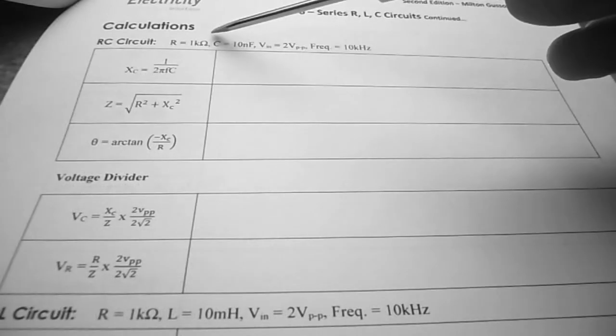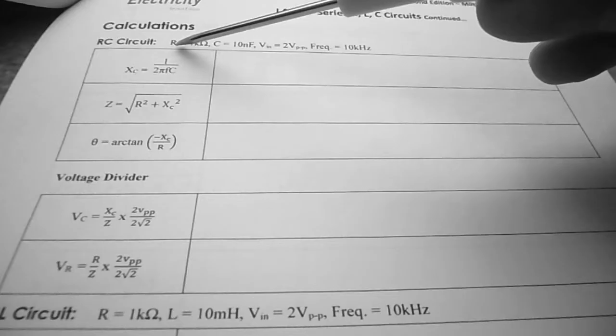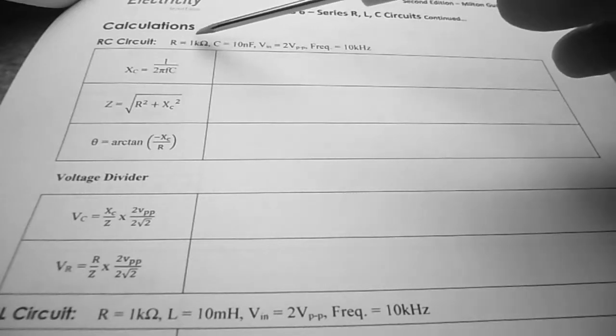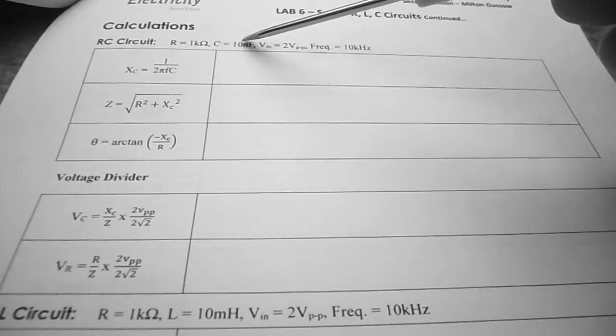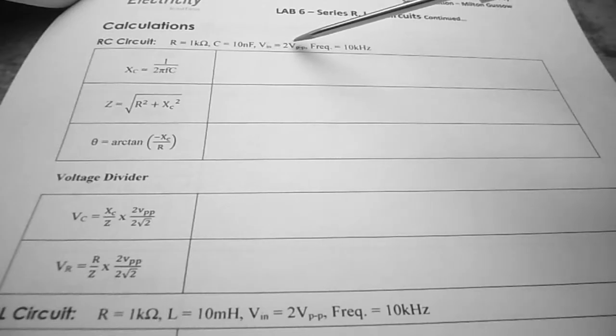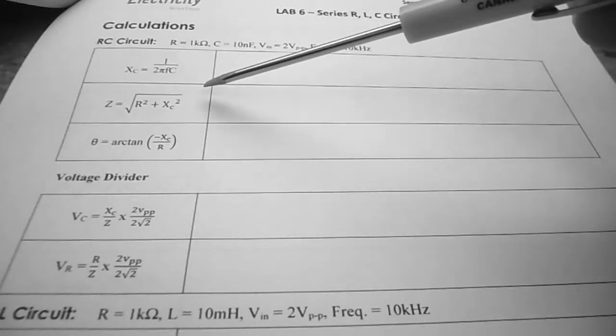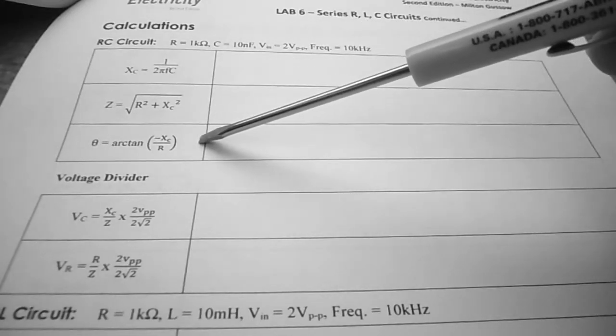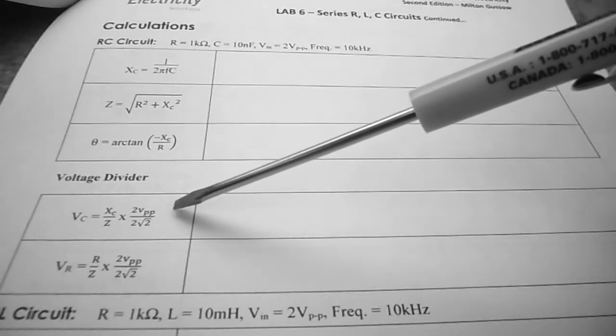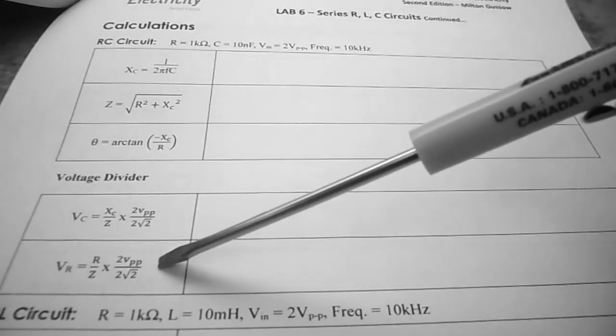So I've created 2 calculation pages for you. The first part is for the RC circuit, where R equals 1K, C equals 10 nanofarad, Vin equals 2 volts peak to peak, and the frequency equals 10 kilohertz. I've already put the formulas in for you, and the formulas in for the voltage divider rule.